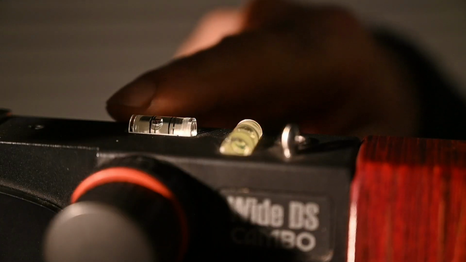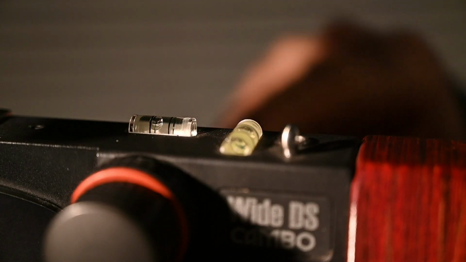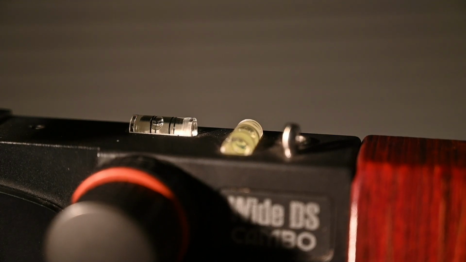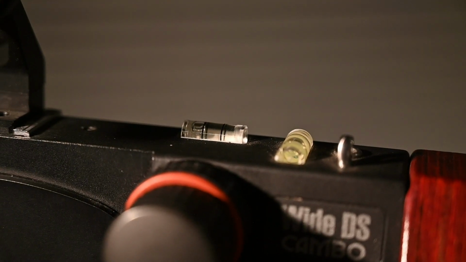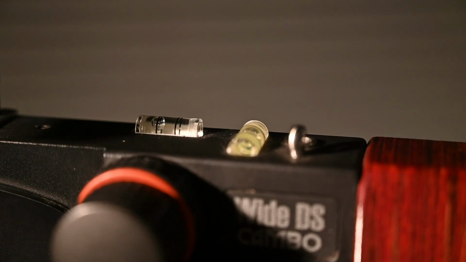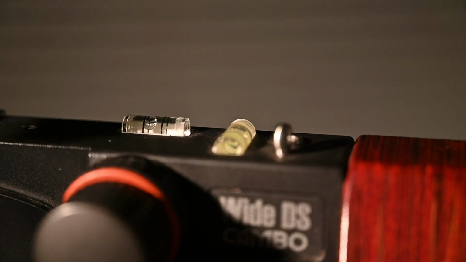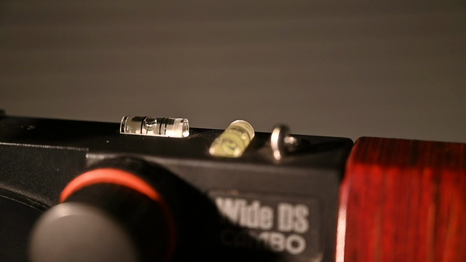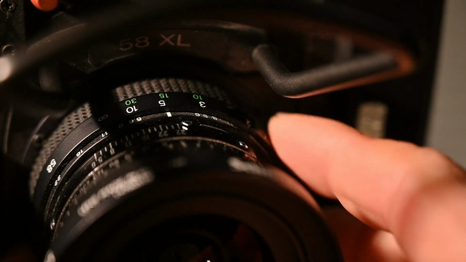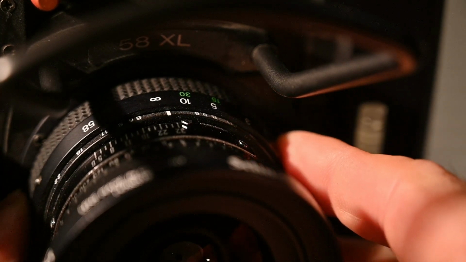The camera also has level glasses in all kinds of directions, so it makes it very easy to take a picture in the absolute level position, because that's what you're going to need to make a proper architectural picture of a building or a painting or something like that. So you can adjust the distance, and of course it's all manual.